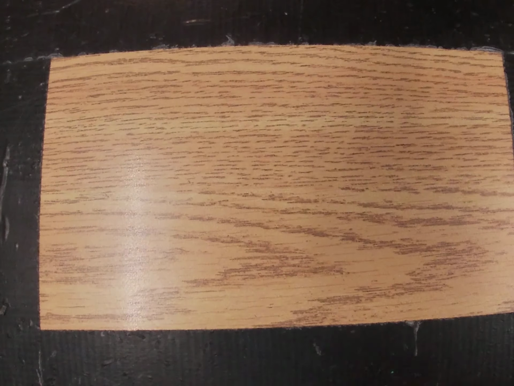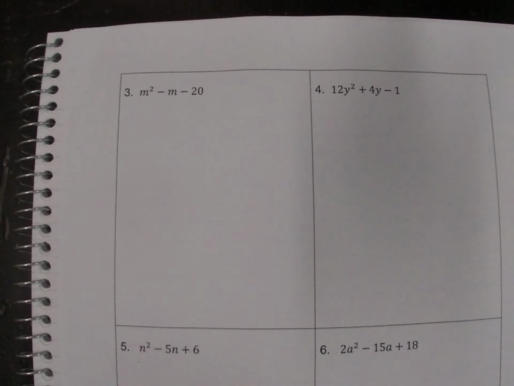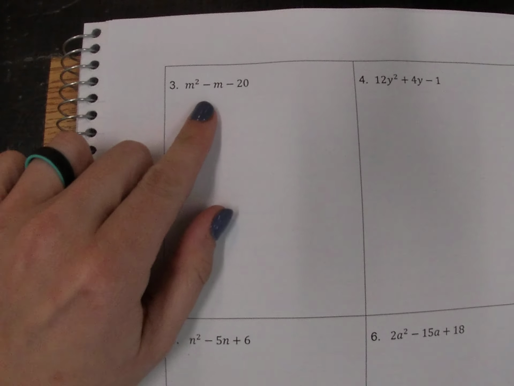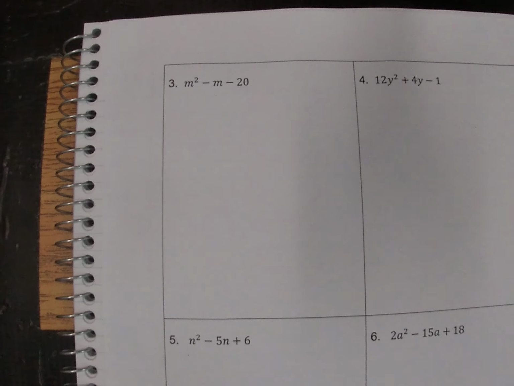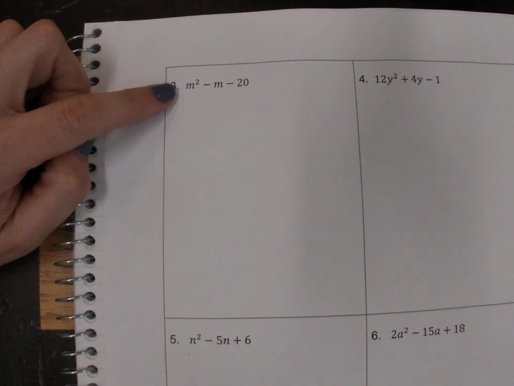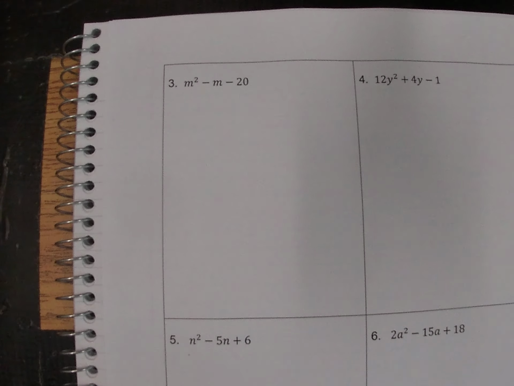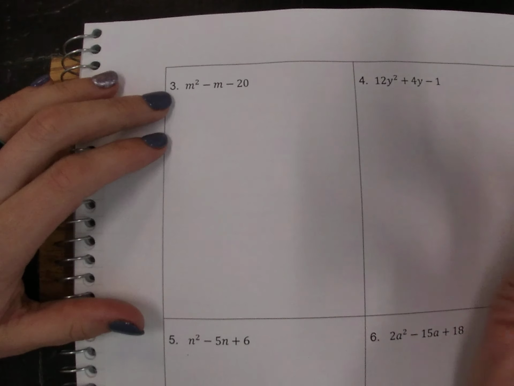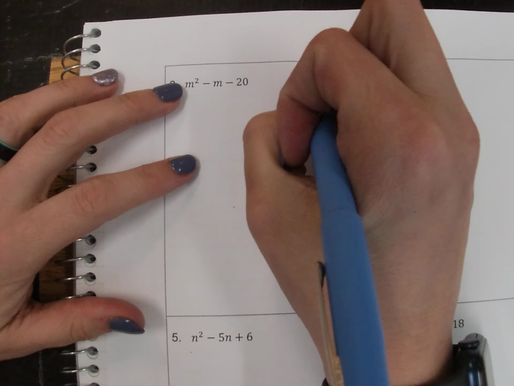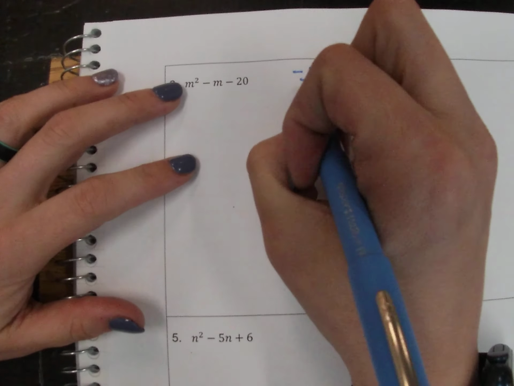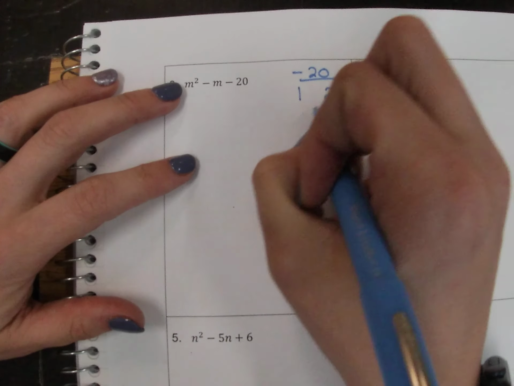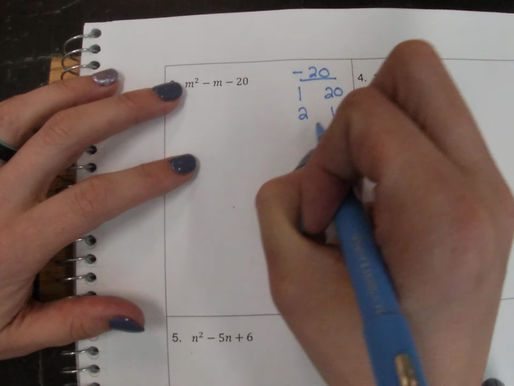Okay, so we have a few more that we're going to look at over here that we just need to determine which way to go, shortcut or not. So if we look at 3, what does a equal? Well, a is 1, so we should be able to use the shortcut on this, right? So 1 times negative 20. For making our list, we said we would start by just making out that list.